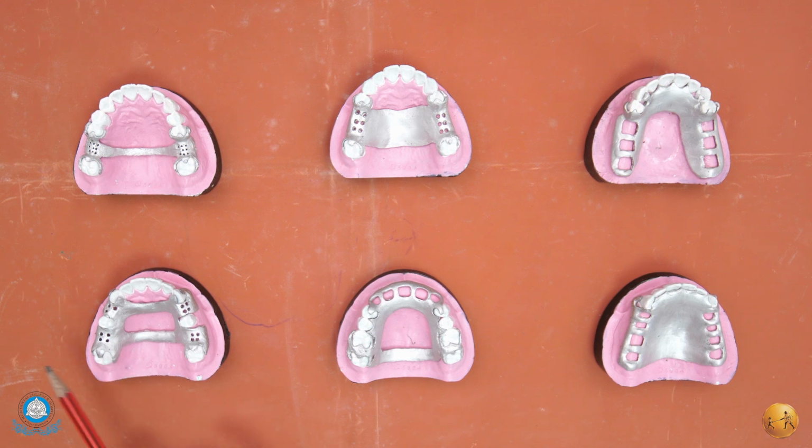The fourth major connector that we are looking at is an antero-posterior palatal bar. These are two palatal bars with the posterior bar being similar to a palatal bar with a half oval cross section. These are again indicated in short span tooth supported RPDs, and a disadvantage of this is that it interferes with speech.